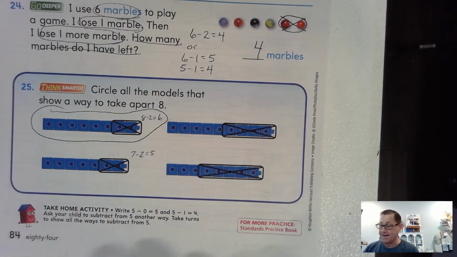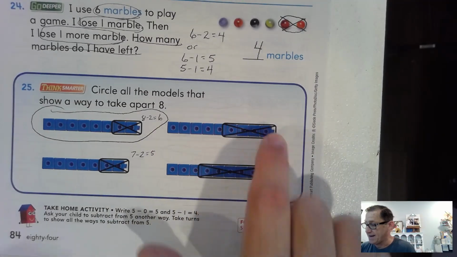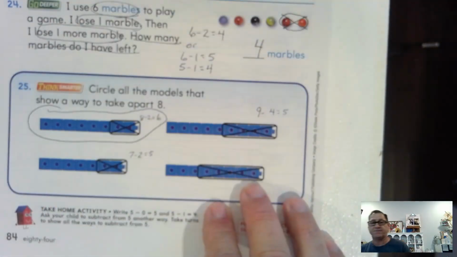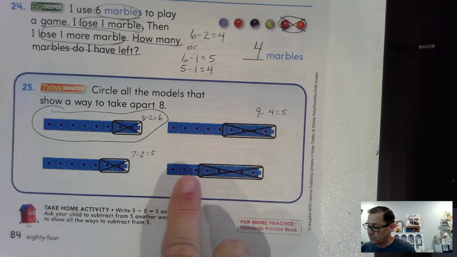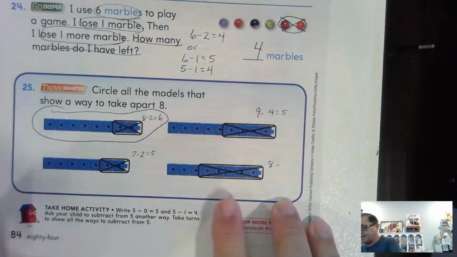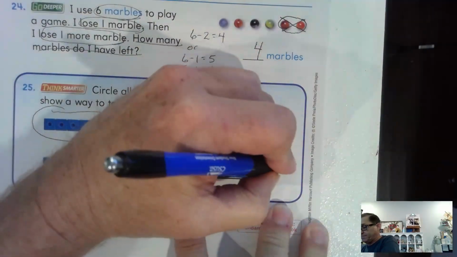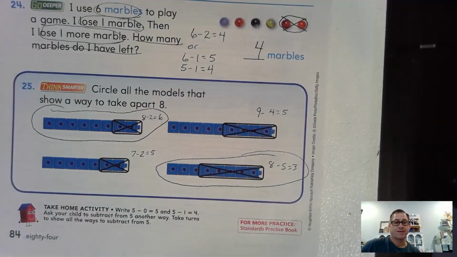We're taking apart 8. 1, 2, 3, 4, 5, 6, 7, 8, 9. This is 9 minus 4, which is 5. That's not taking apart 8. 1, 2, 3, 4, 5, 6, 7, 8. This one has 8, and they're taking away 5, which leaves them 3. So that one works. Okay.